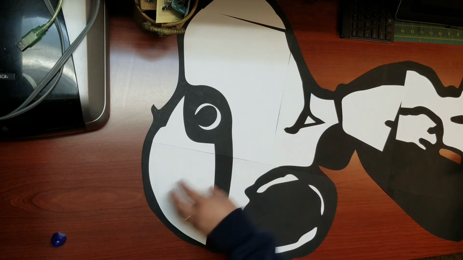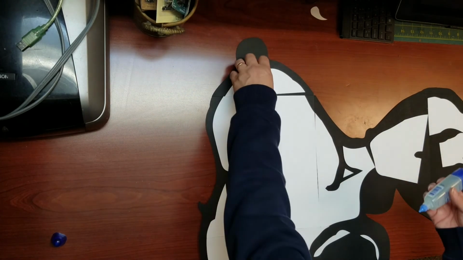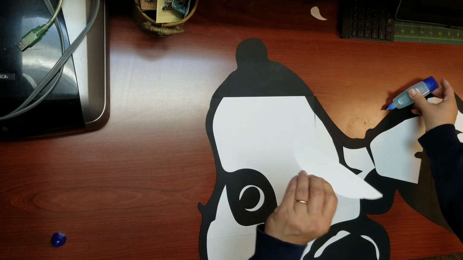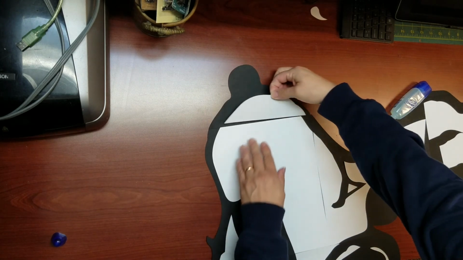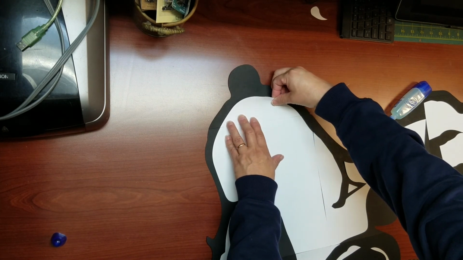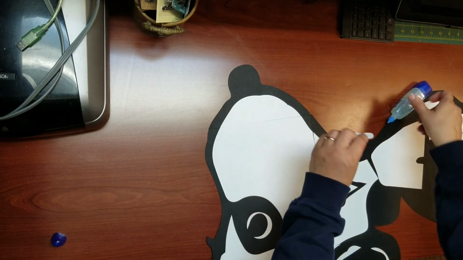Onto his body, I'm going to move this up a little bit. Oops, I forgot, let's get his snout on here and his nose. That way I can get him done. Just going to come out a little so you can see. Okay.